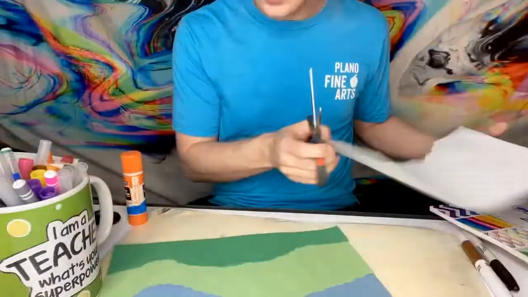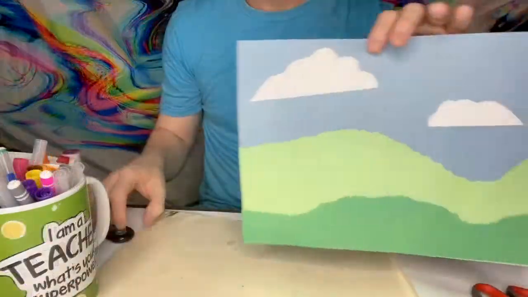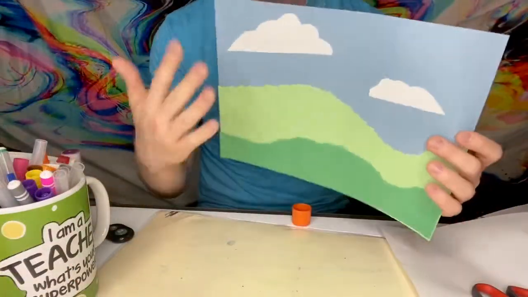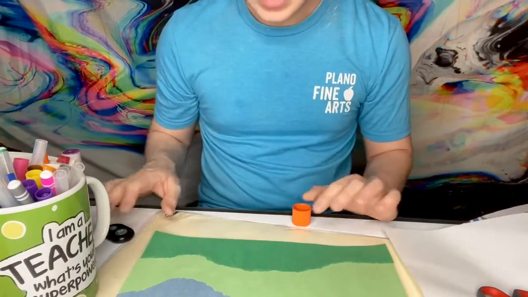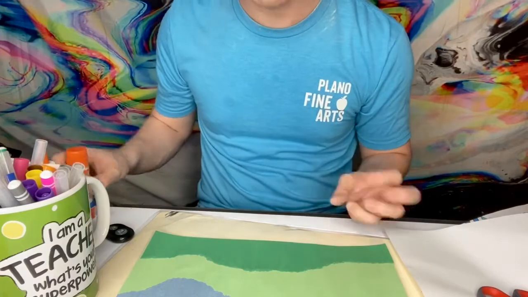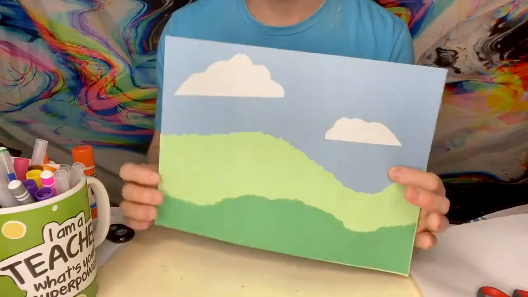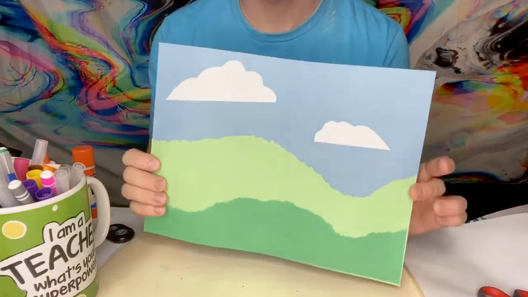All right, so here's what I have so far. Still doesn't look quite done yet. So now I want to add something that's going to really give it emphasis. So as you can see, there's a lot of solid color. There's not a whole lot of pattern or line.